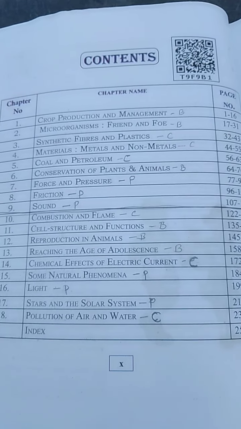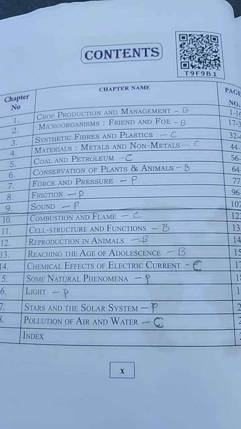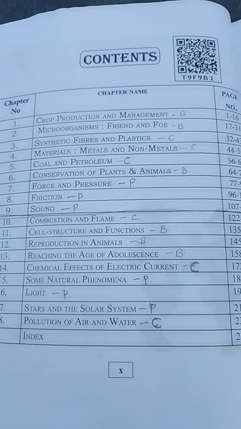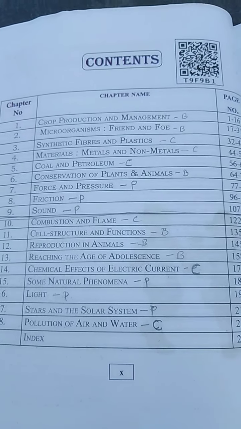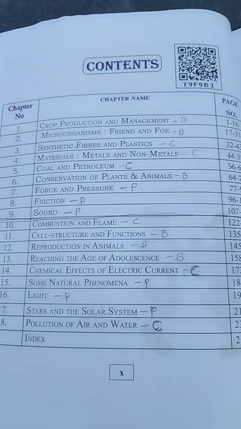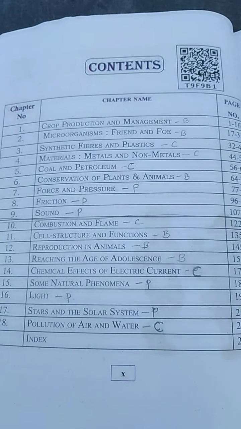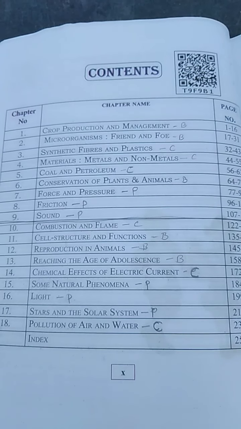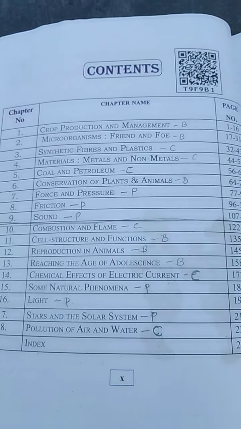The physics lessons are the 7th chapter, force and pressure, friction, and the 9th chapter, sound. I already mentioned that out of 18 chapters, there are biology chapters, chemistry chapters and physics chapters, children.